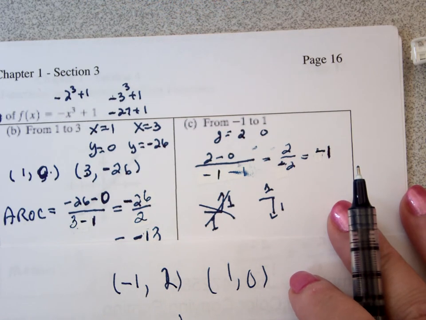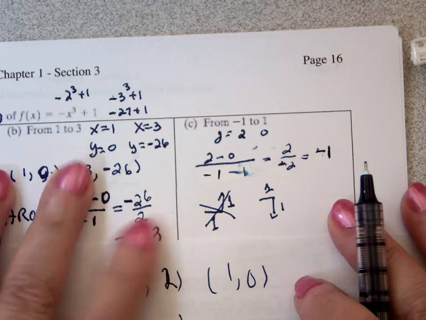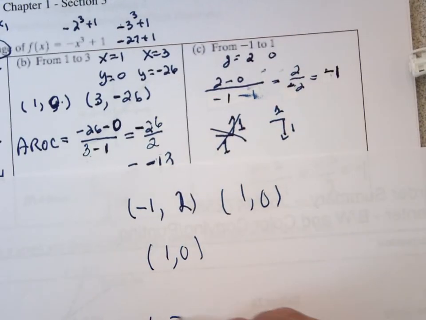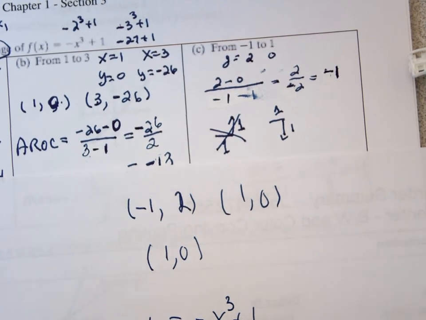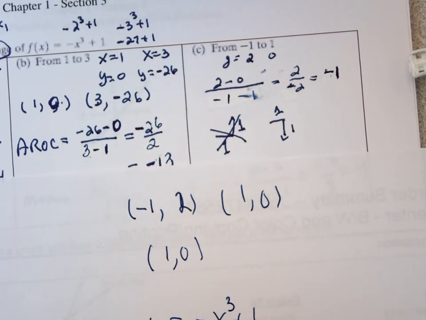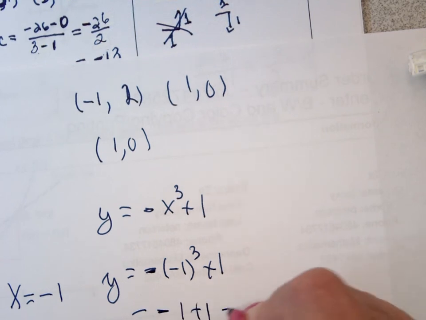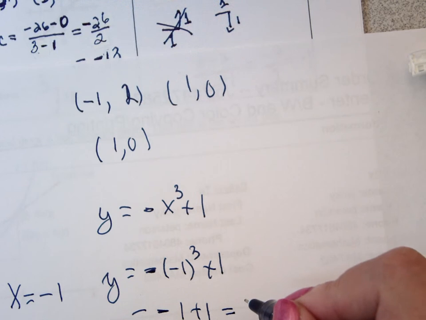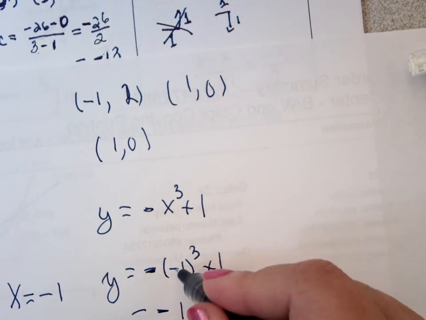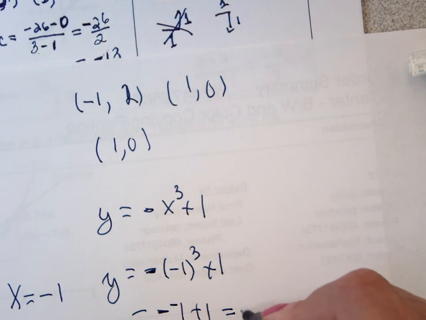It's negative x cubed. If I look at y being equal to negative x cubed plus 1, if x equals negative 1, y equals minus negative 1 cubed plus 1, which is minus 1 plus 1, which is 2.